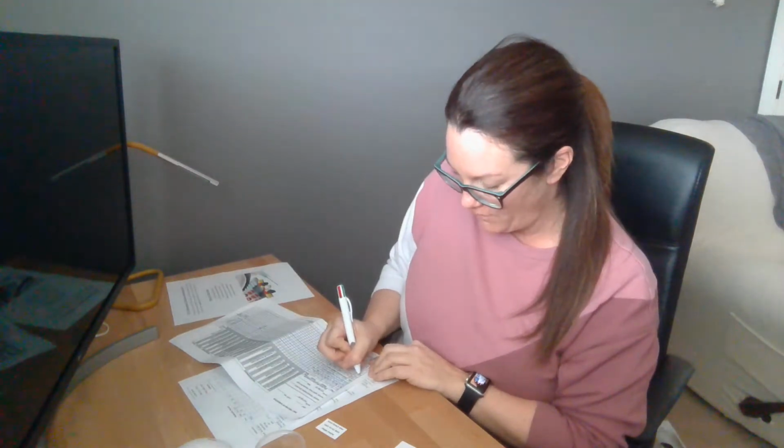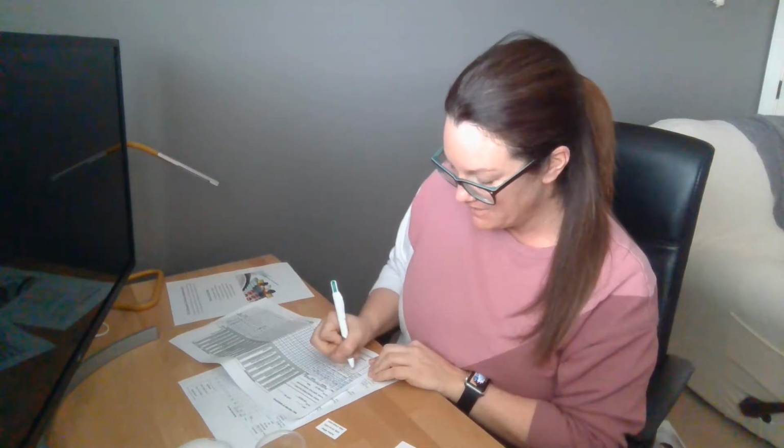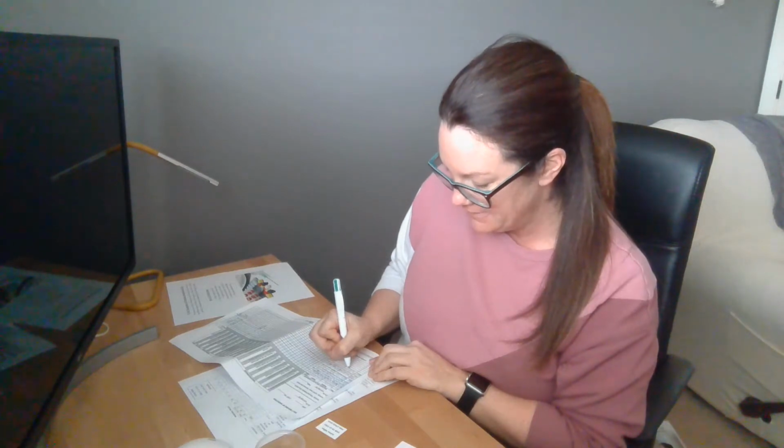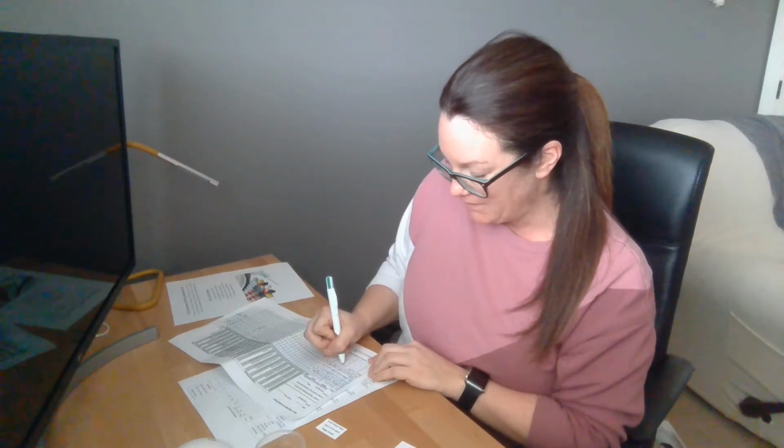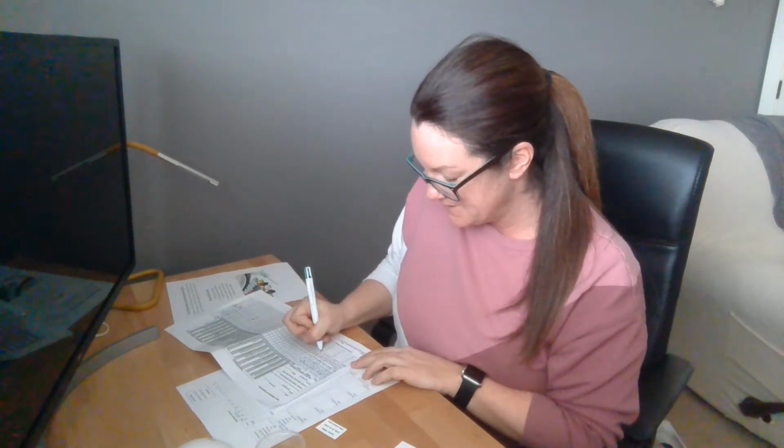I'm going to now move on to my injectable med. So I see she has fentanyl 50 micrograms IM. I know that I'm going to have to fill out a narcotic record because fentanyl is a narcotic. So on my narcotic record, I'm going to write 0800, the time I'm giving it. The patient is Ashley Miller. The doctor was Dr. Bluff. Her dose is 50 micrograms.